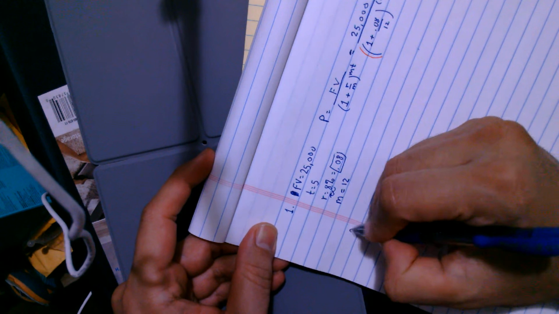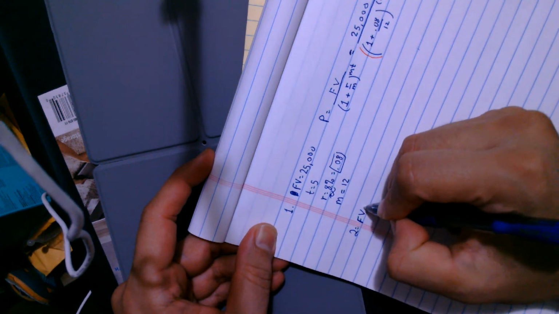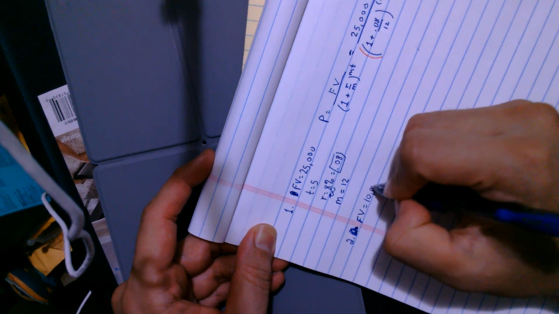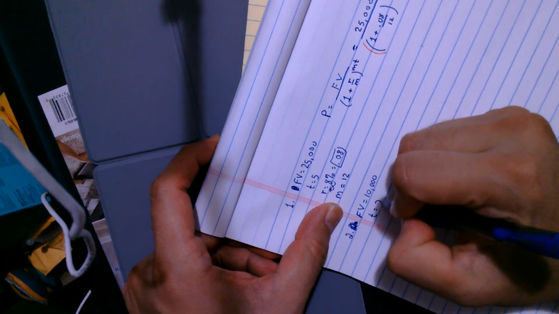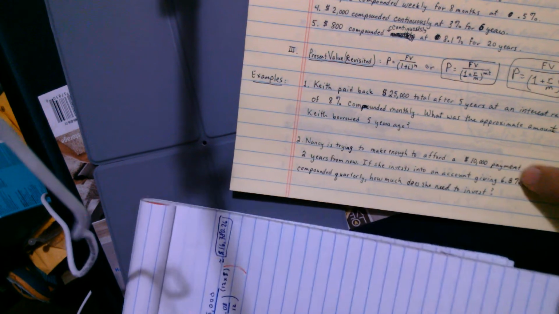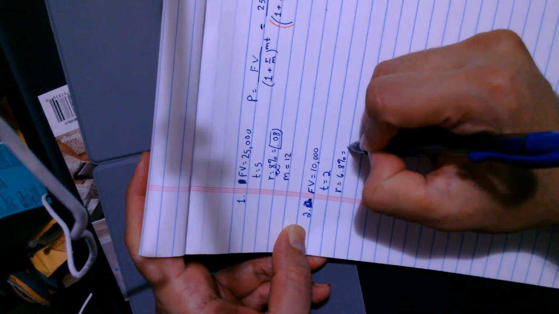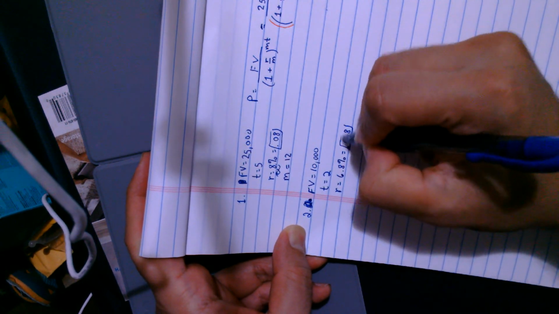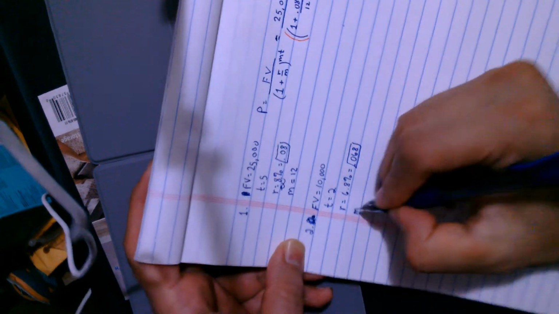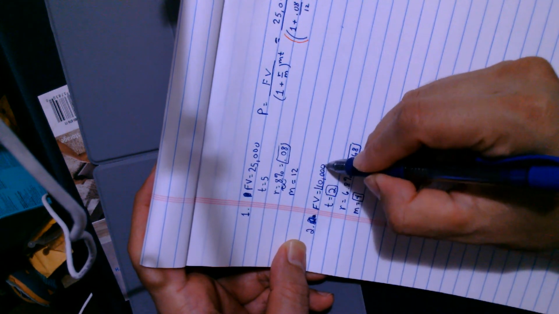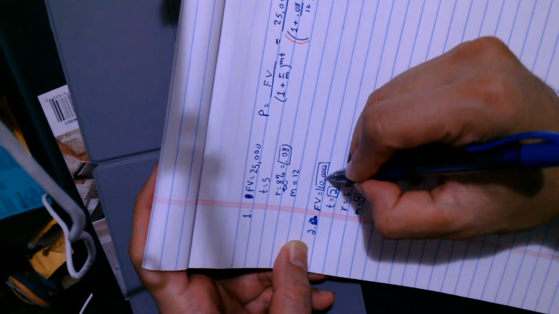So your future value is 10,000. Your T is 2. Then she wants to invest at an interest rate of 6.8%, which again, the decimal moves 2 places to the left, 0.068. And then she wants to compound it quarterly, so M is 4. So like the previous problem, you have the values that you need. It becomes a matter of plugging it in.